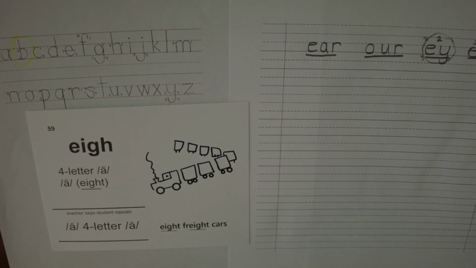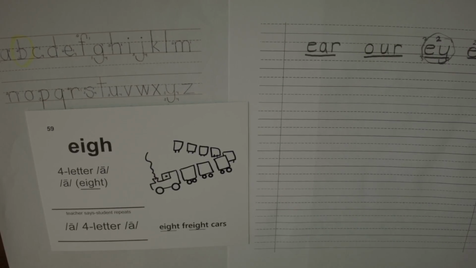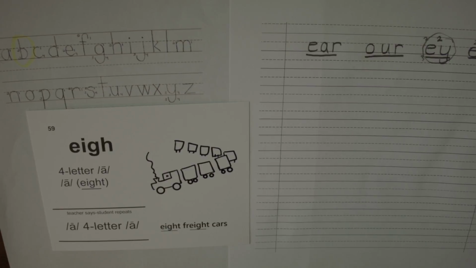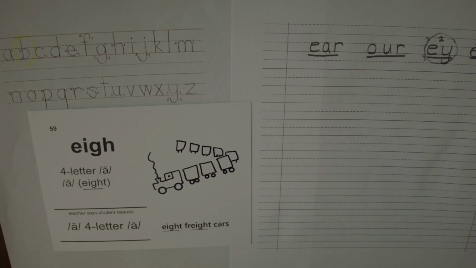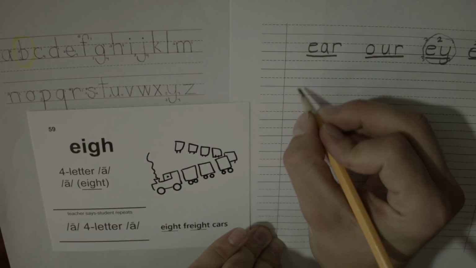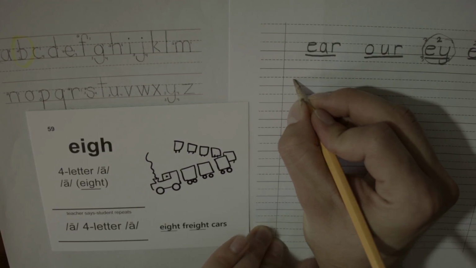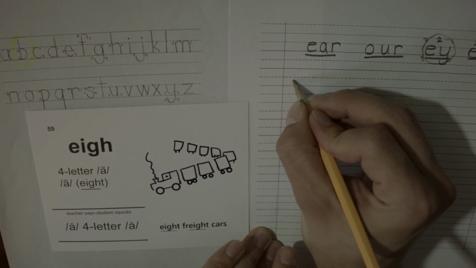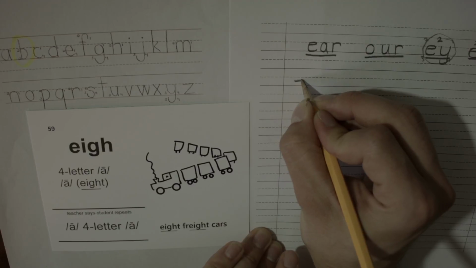Alright, this is 4-letter A, as in 8. 4-letter A, 8. And you can look at this, 8 freight cars. So what we'll do is we'll go ahead and write this phonogram out. We are going to start right at 2. We're going to trace straight across to 1.